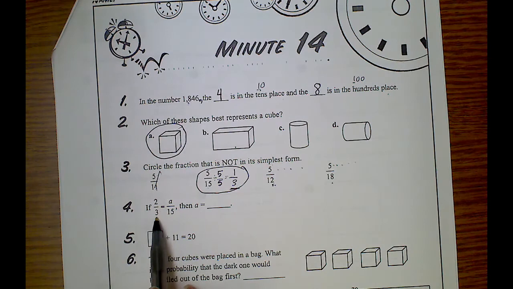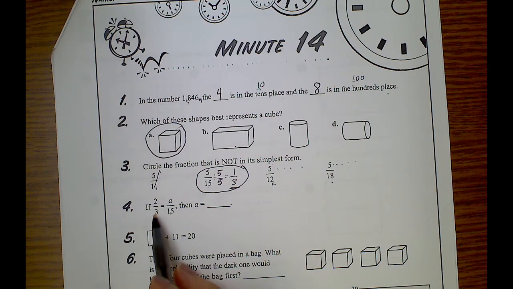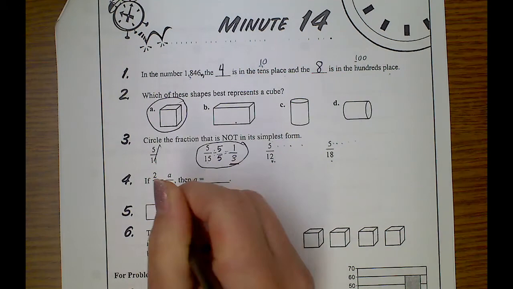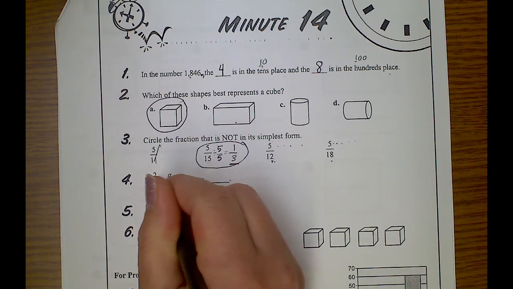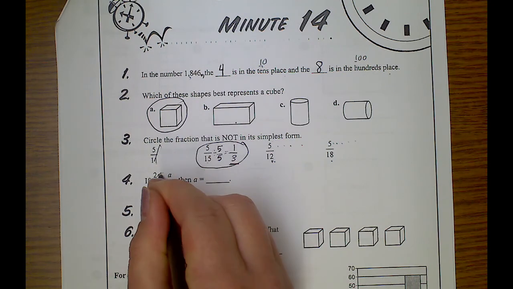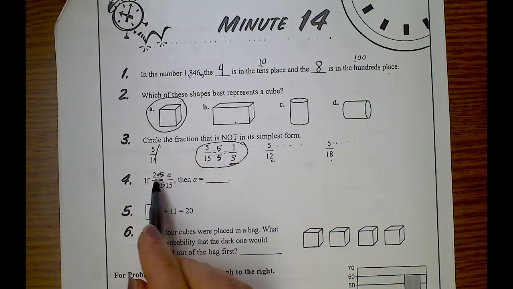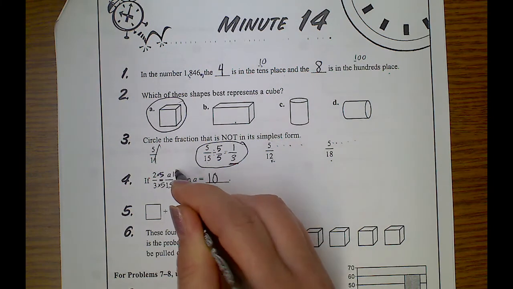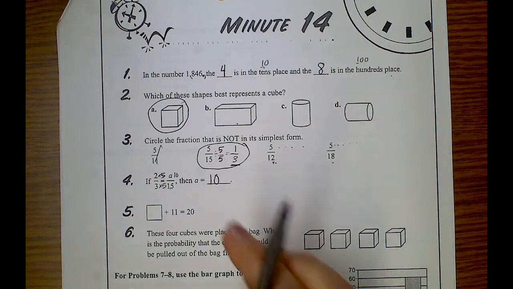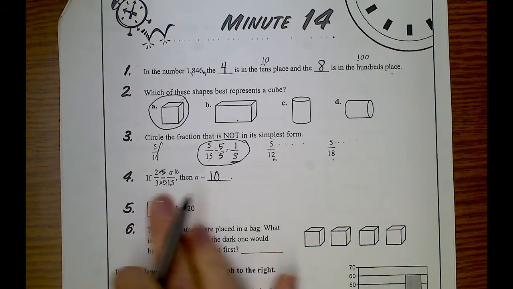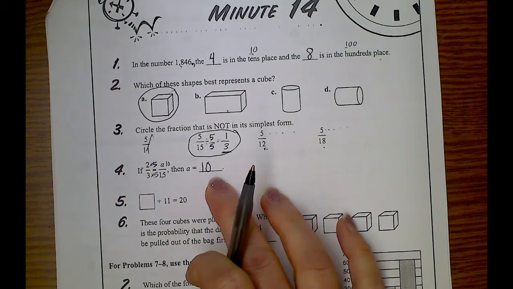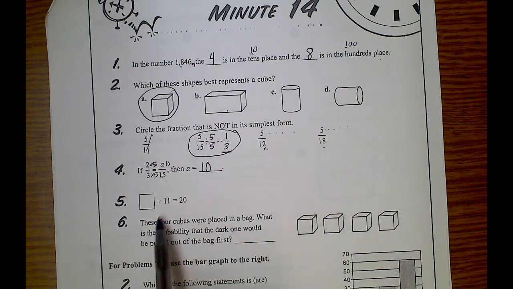If 2/3 equals a over 15, then a equals, so what happens from 3 to 15? It multiplies by 5. Same thing here. If we did that on the bottom, we would both do that on the top. So 2 times 5 is 10. 10 over 15 would be the same. And that would be called an equivalent fraction. So they're the same amount. And that would be 10. A would be 10.